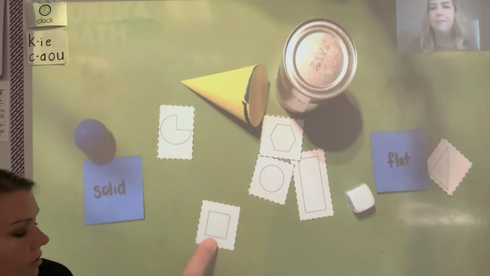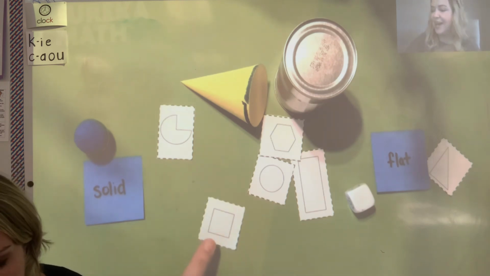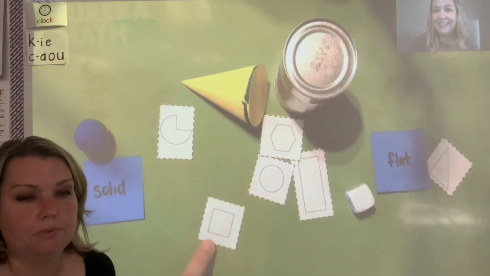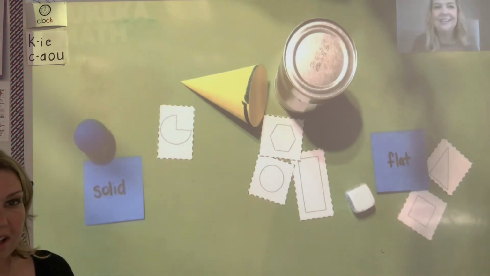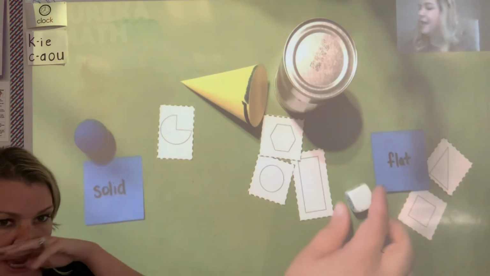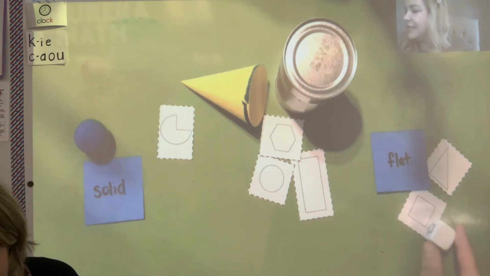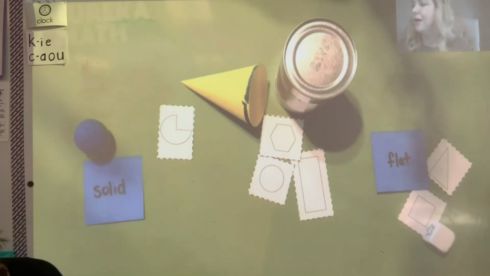What is this shape called? We said that one. A square. Is this square solid or flat? Solid or flat? What do you think? It is flat. Good job. Thank you, my friends that are participating. Now, if I'm looking down, this shape kind of looks like a square.